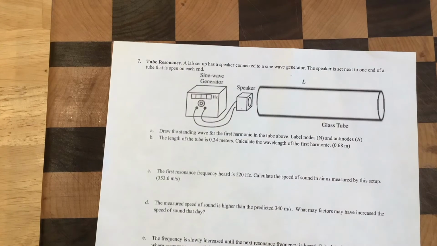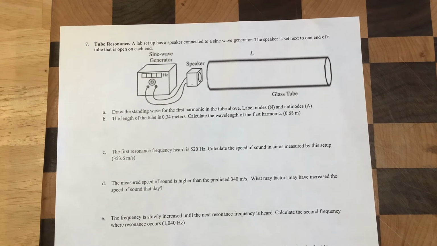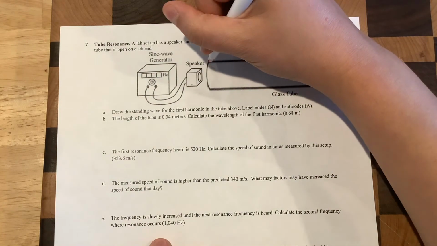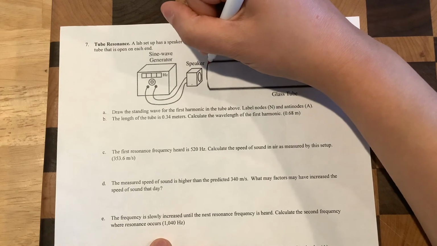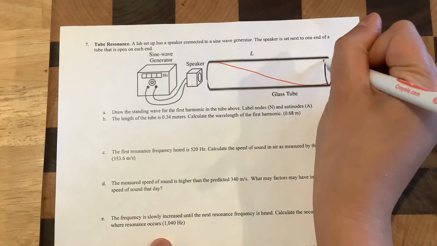The last one, tube resonance. Draw the standing wave for the first harmonic. Guys, I literally did this in class. I took the frequency generator, and I think the frequency I had was like 122 hertz or something. We take the speaker, and it makes this resonance pattern.